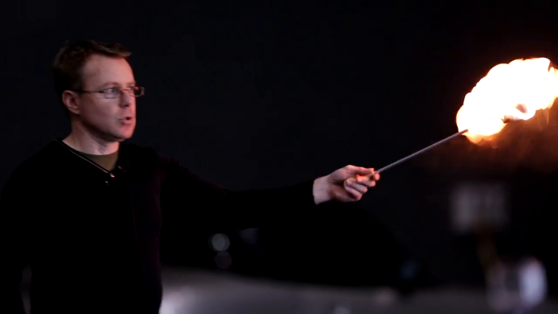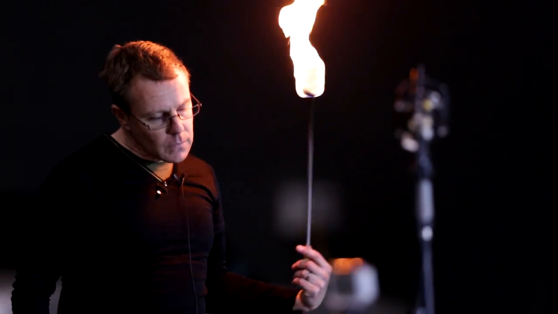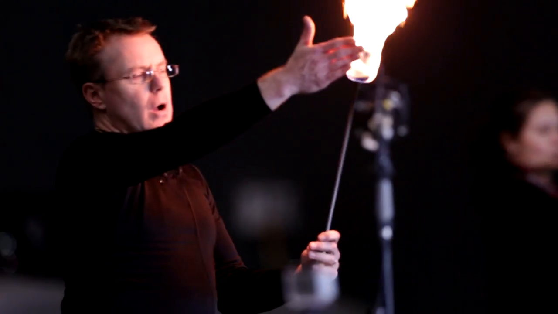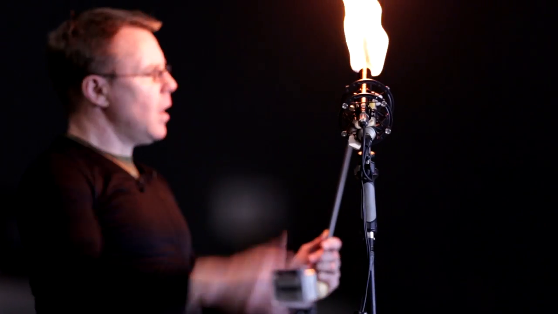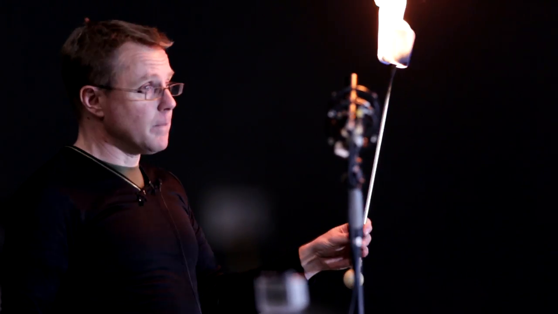All right, so I'm going to do a little bit of this around the... The reason why I'm doing this is because I want to see how close I can get my hand to it without burning it, so that I don't damage the microphones. Michael, I'm just going to put this close to the microphone and see if you can actually even just hear it burning. All right?